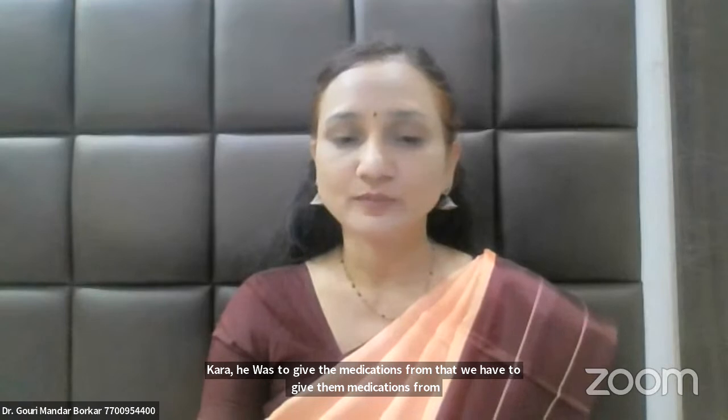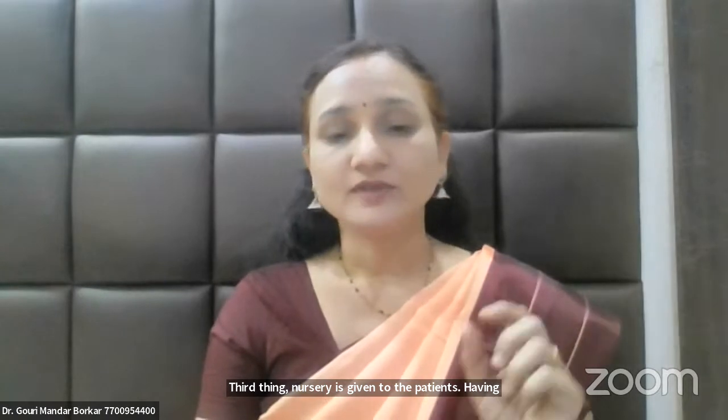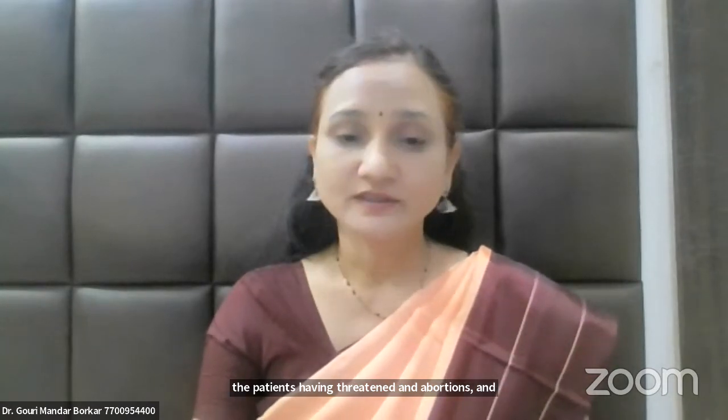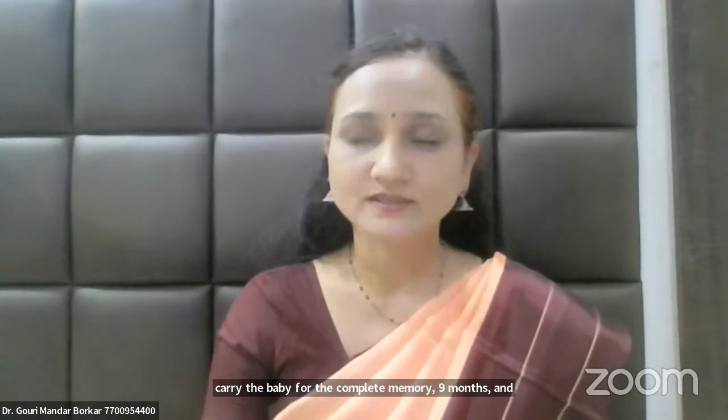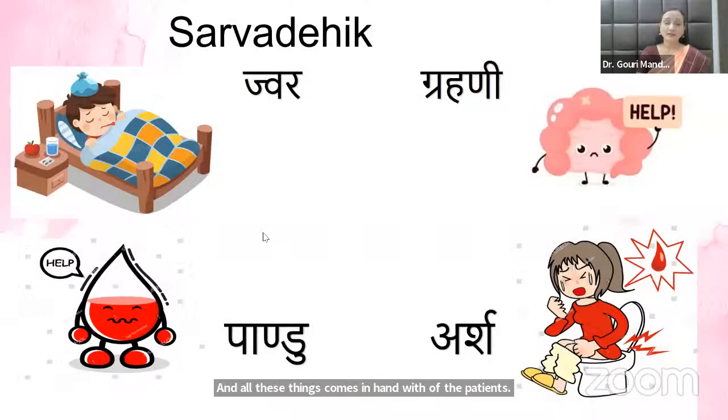Third thing, Nasya is given to the patients having these threatened abortions. The Nasya of Swarasa of Dadima Pushpa, which is stated in Arsha, is given to the patients having threatened abortions, and because of all these medications, the patient with threatened abortion is able to carry the baby for long term and carry the baby for complete 9 months, and the baby with normal weight and all these things comes in hand with the patient. So these are some different types of ailments we have to think in the view of this infertility.